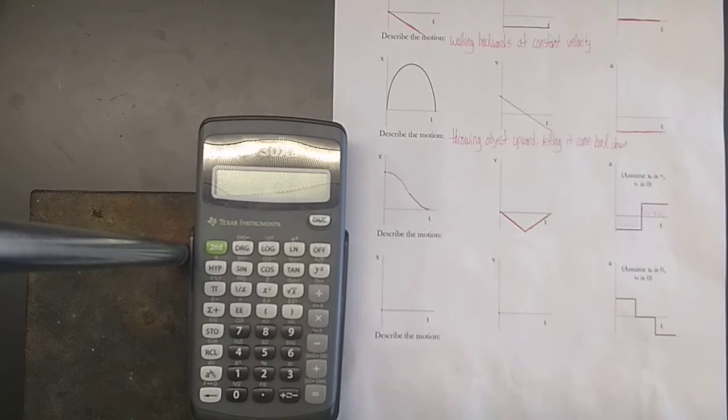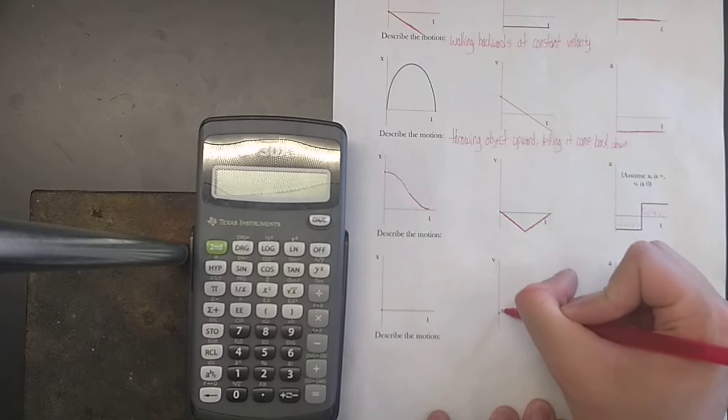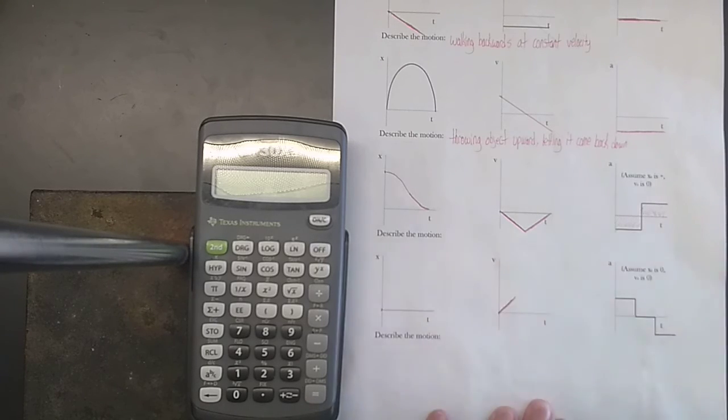The last one is going to be very similar. We start off with a lot of positive acceleration. Remember, acceleration is the slope of v versus t. Since this is a constant positive acceleration, we must have a constant positive slope in the first third of our v versus t graph. I'm going to draw that like this. Then we have no acceleration.